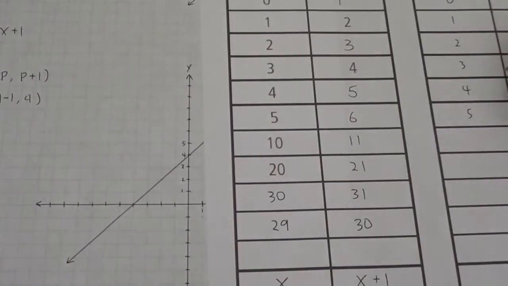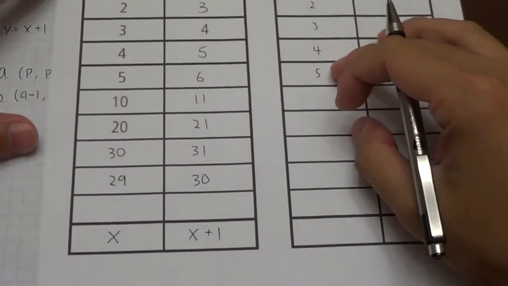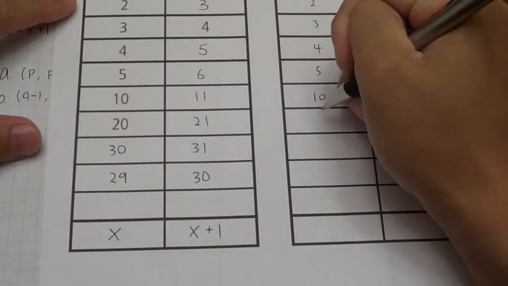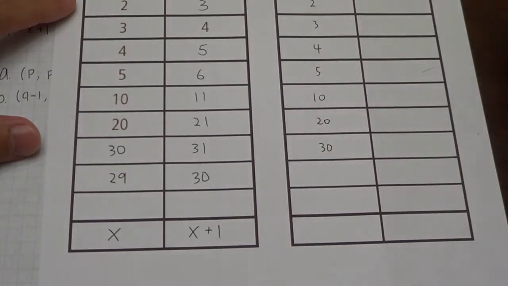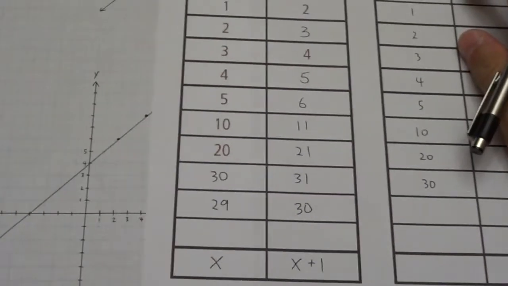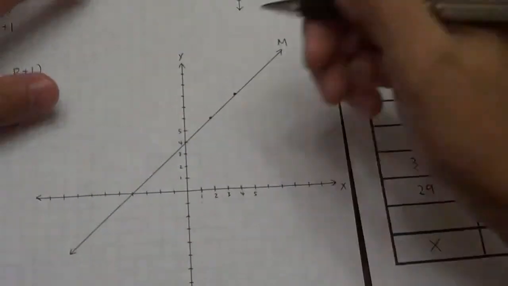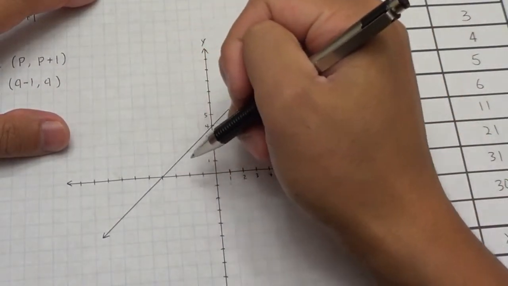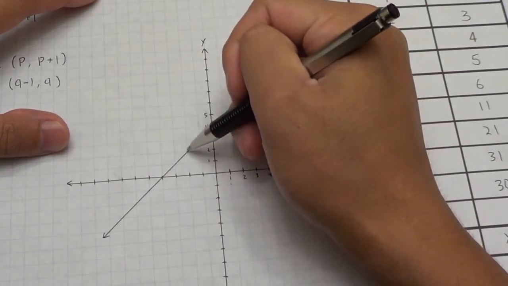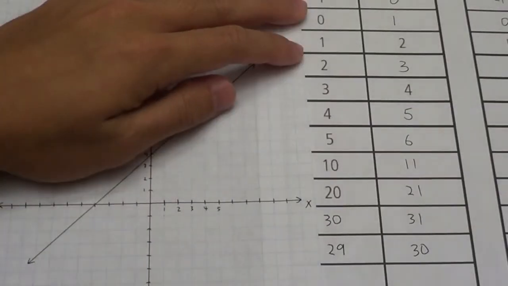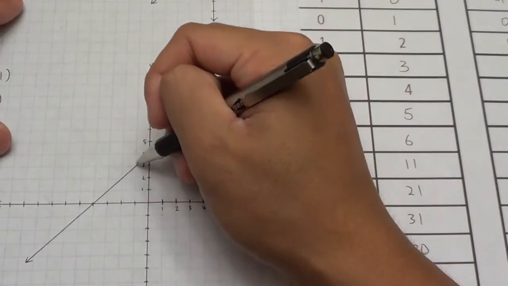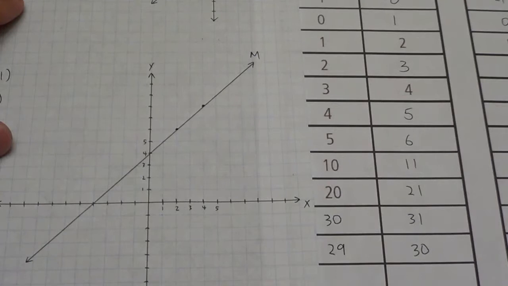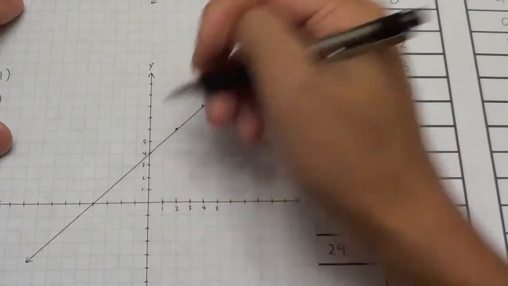Alright, and since they stopped at 5, we can kind of do the same thing, have a 10, 20, and then 30. Alright, so when x is -2, y is 2. When x is -1, y is 3. When x is 0, y is 4.